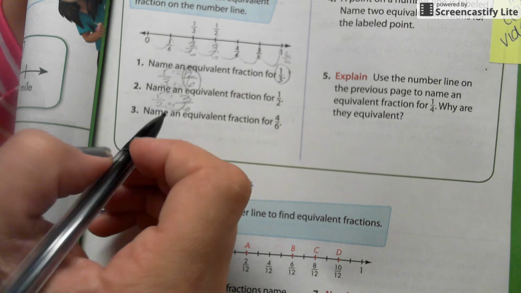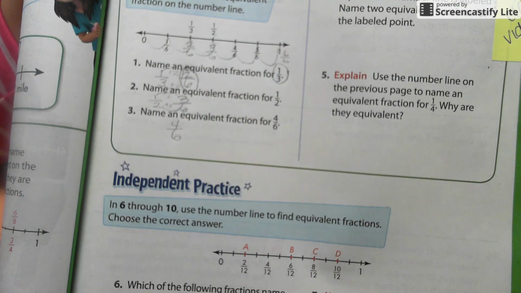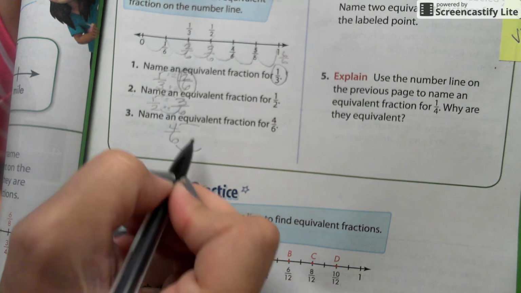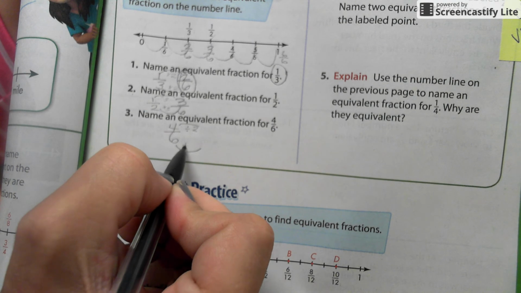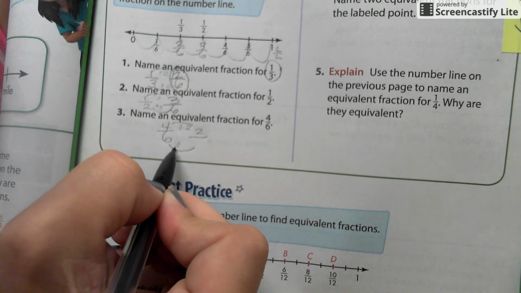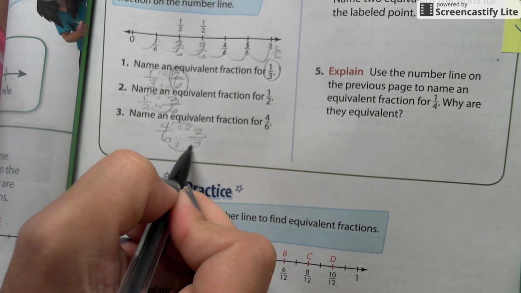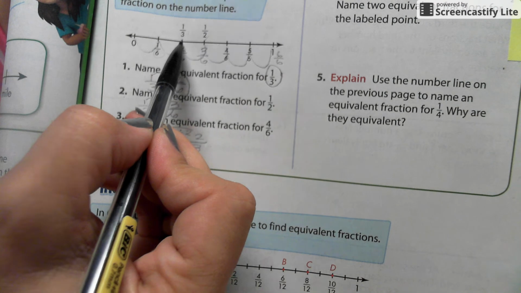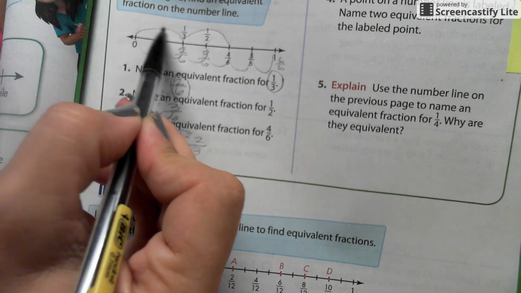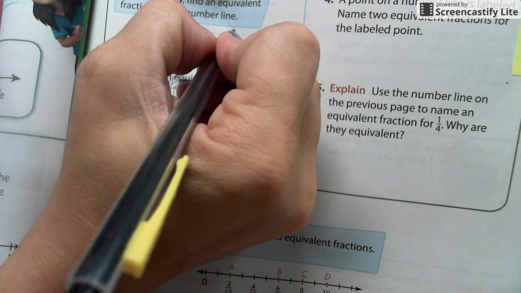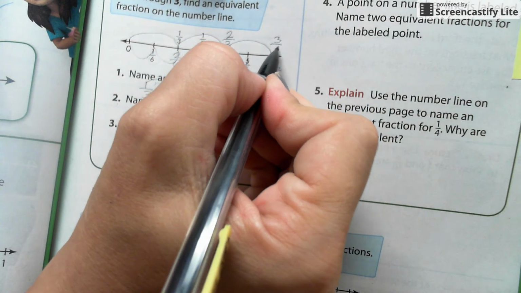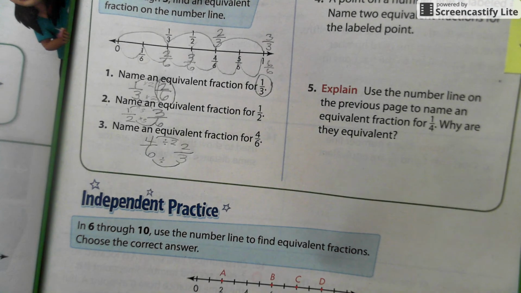Now it wants an equivalent fraction for 4/6. Oh my goodness. So I need one for 4/6. So I'm going to divide by 2, divide by 2. If I do 4 divided by 2, what do I get? 2. If I have 6 divided by 2, I get 3. Now, let's also see. 2 skips was 1/3. So if I go 2 skips again, 1/3 plus 1/3 is 2/3. Then if I go another, that would be 3/3, which is also, yes, 1 whole.